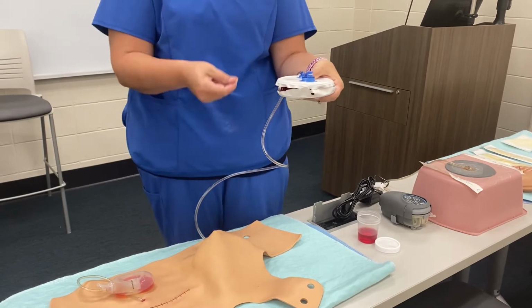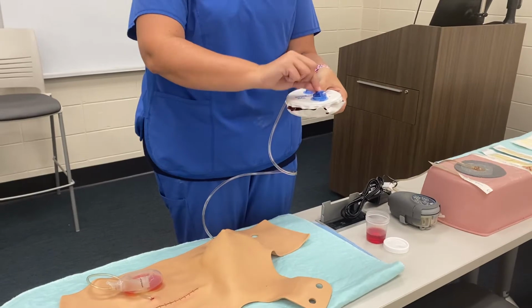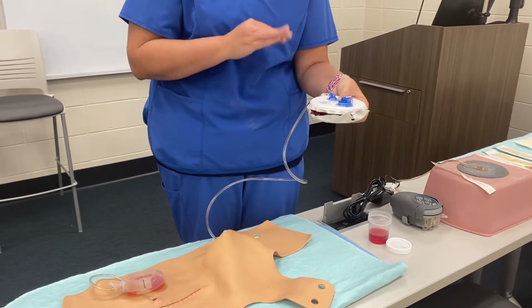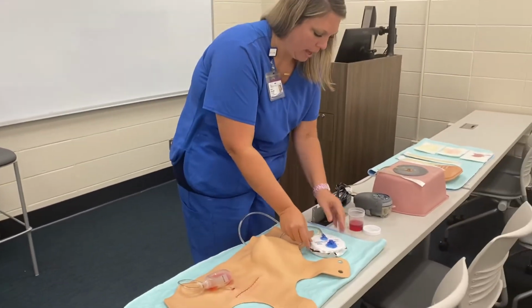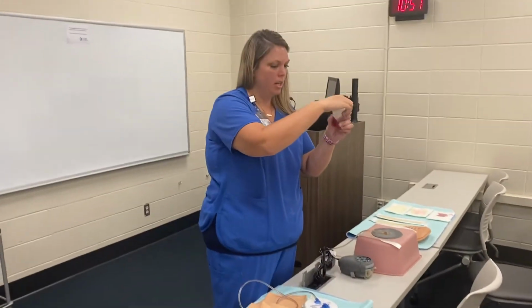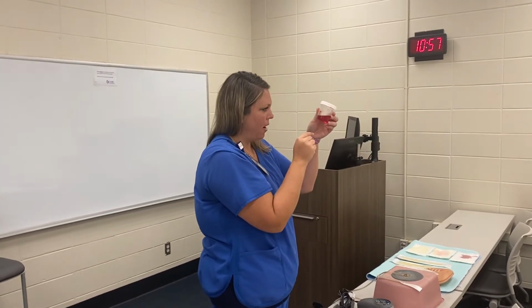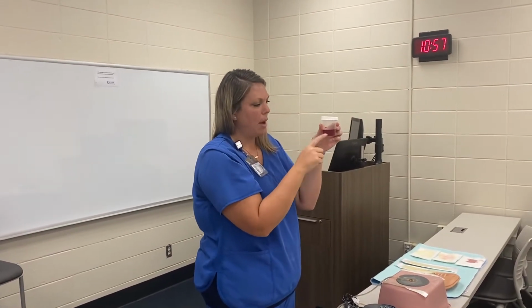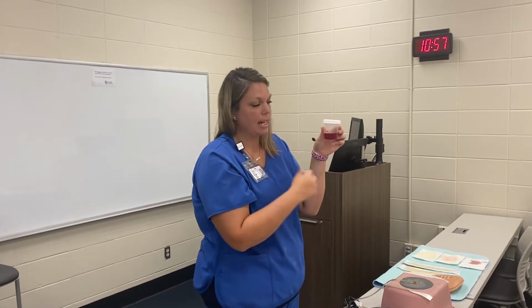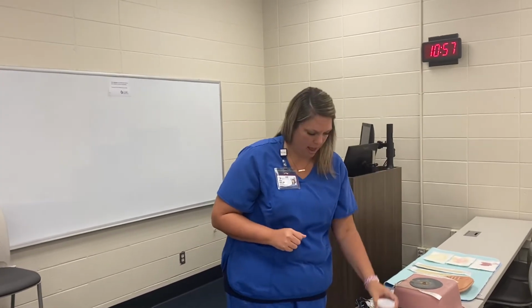Then you see it's closed, so that means it's actively pulling. Okay, if I go in and my container is open or it's not compressed, that means it is not working. It's not going to be pulling that suction. Okay, I would then measure and see how much output I had. And I have about 40 milliliters or 40 cc's. I would document that as output under that drain in Epic. Okay, I also have to document the color, the consistency, if it has any odor. I would need to make sure to document that too.